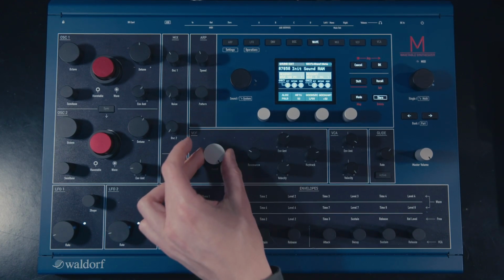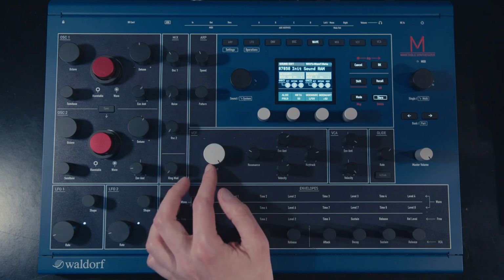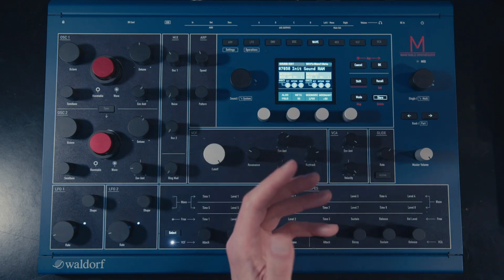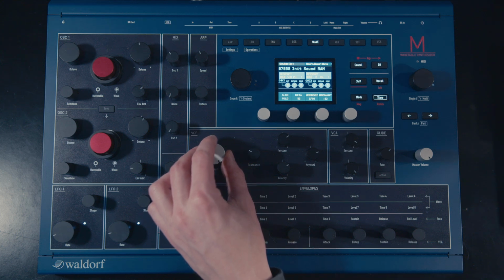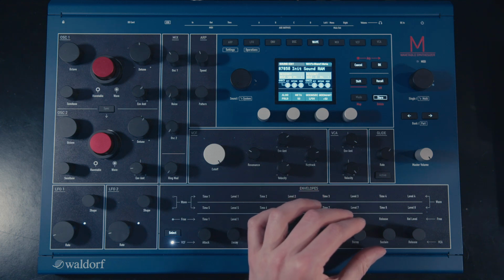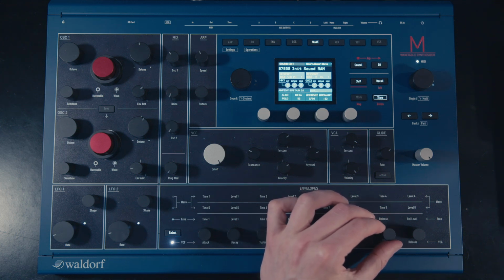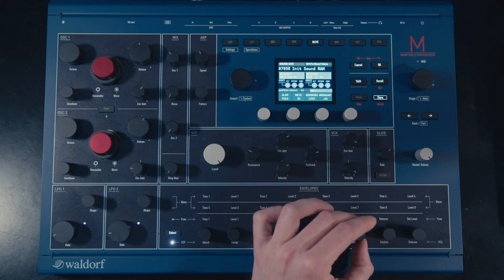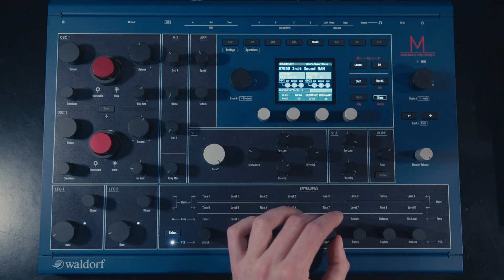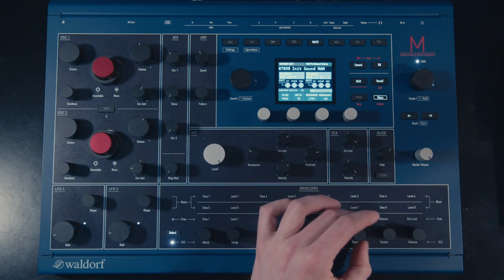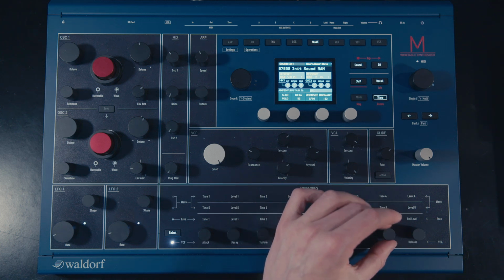It's on fully open. So this wave folder gives you a quite dark timbre on its own. So this could be used for a piano-like sound.